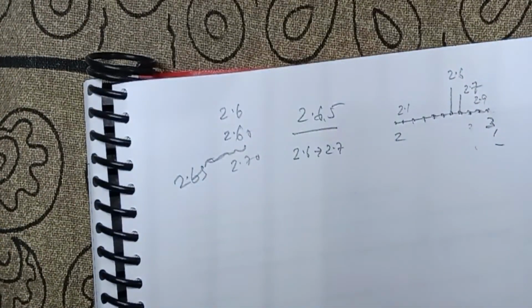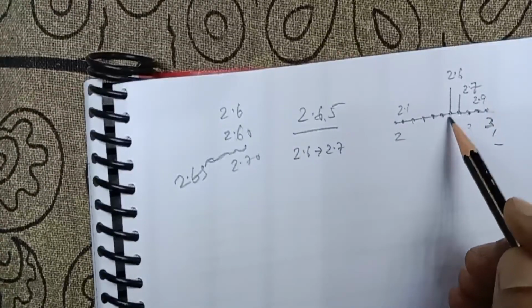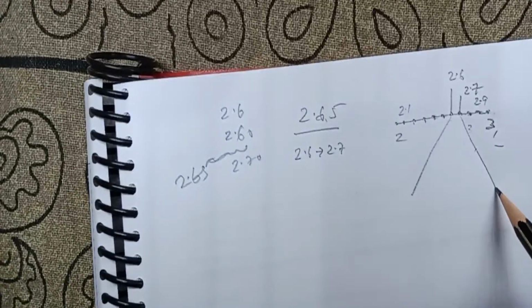You have to magnify this one. तो इसको तुम थोड़ा सा बड़ा लोगे.